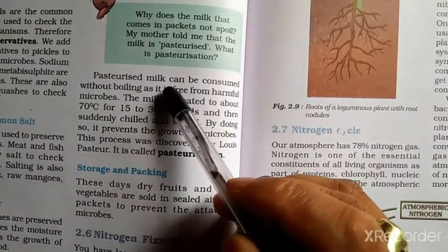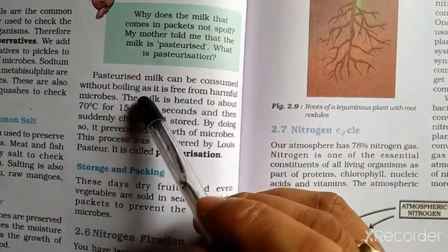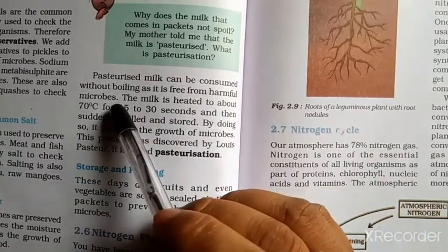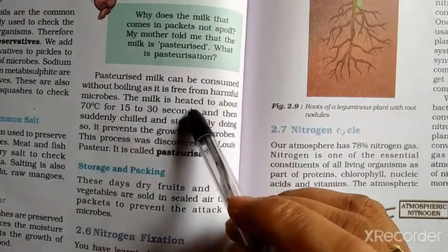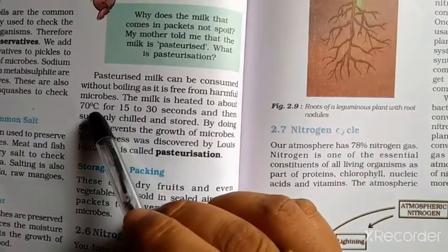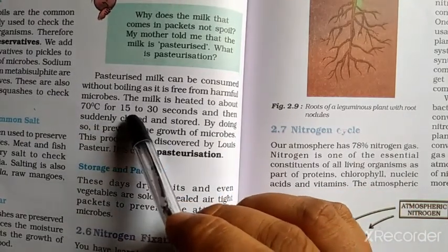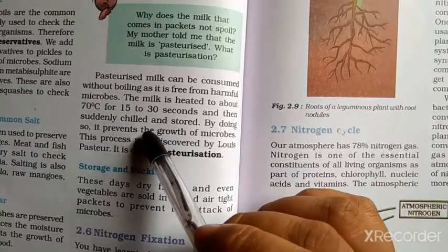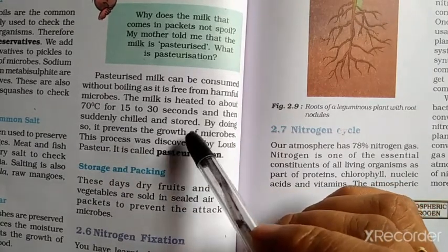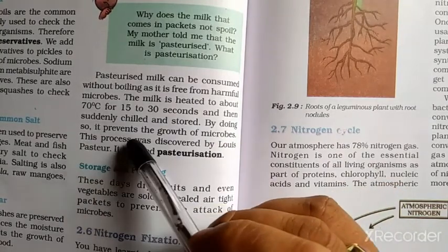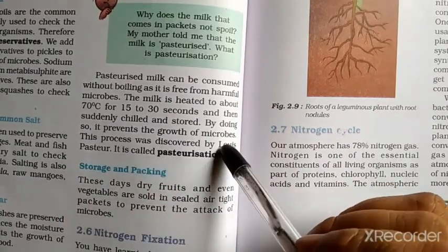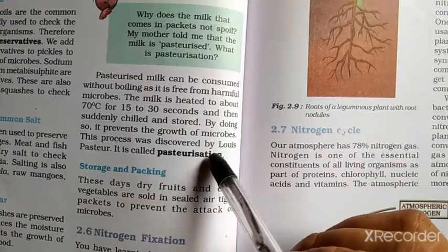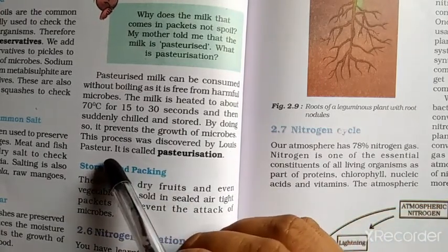Pasteurized milk can be consumed without boiling as it is free from harmful microbes. The milk is heated to about 70 degrees centigrade for 15 to 30 seconds and then suddenly sealed and stored. By doing so, it prevents the growth of microbes. This process was discovered by Louis Pasteur.